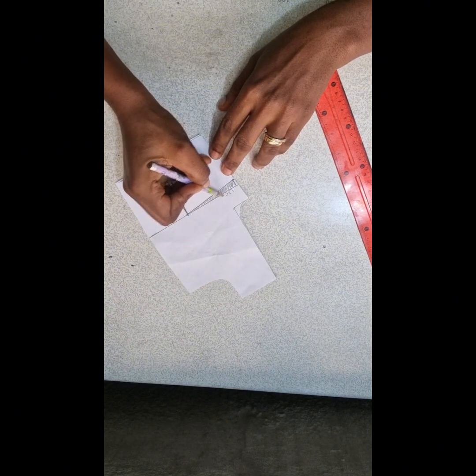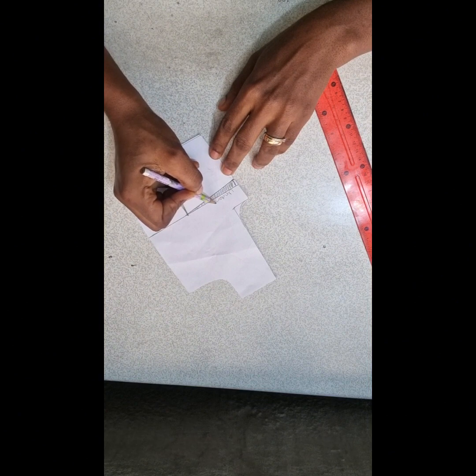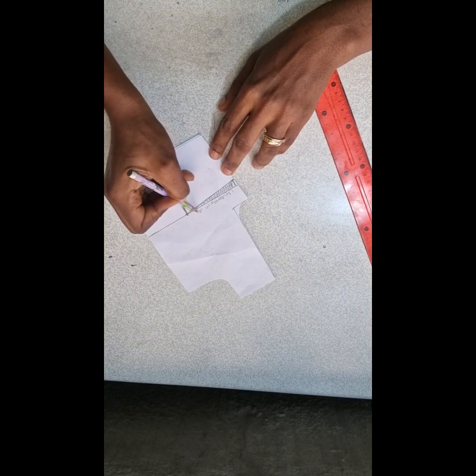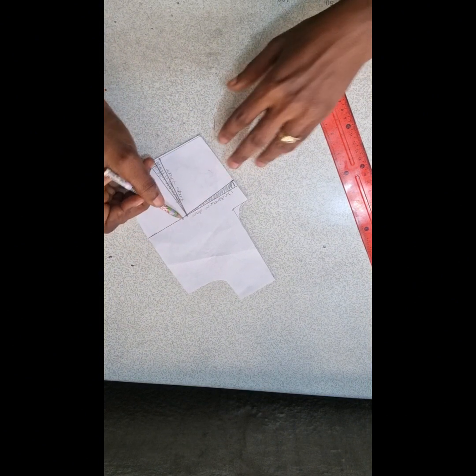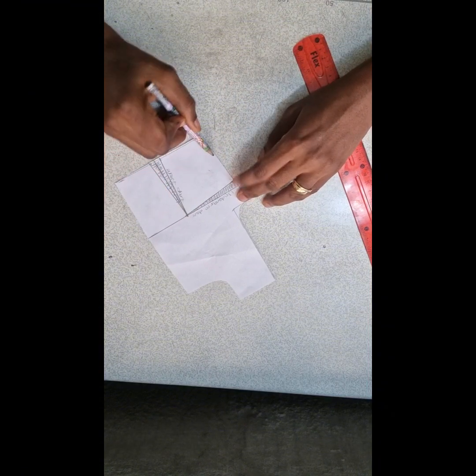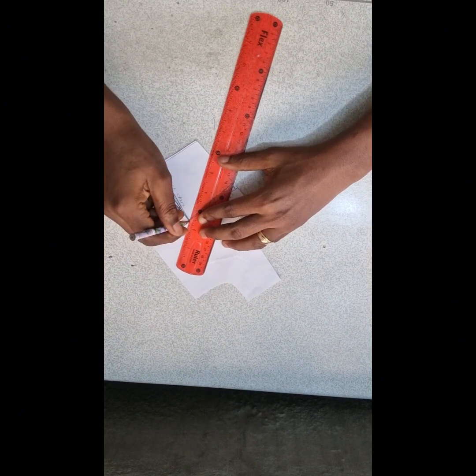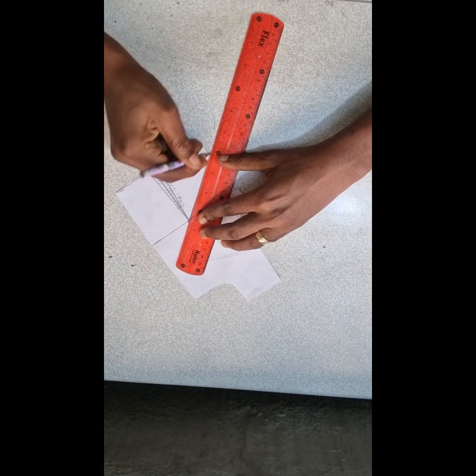Okay, so now we're going to connect half by the side there, the half of that part. We're going to connect it to the bust point still. This line now is called the French dart. So when you see that line, it's called the French dart.